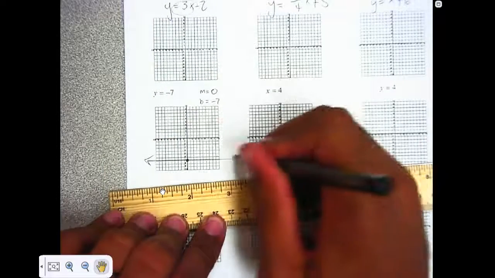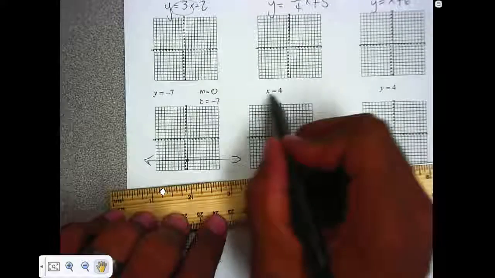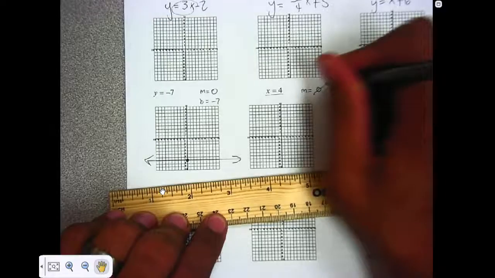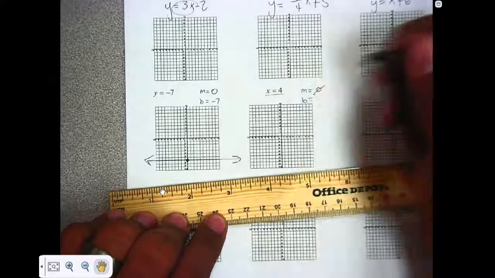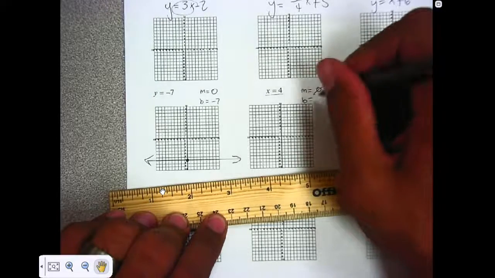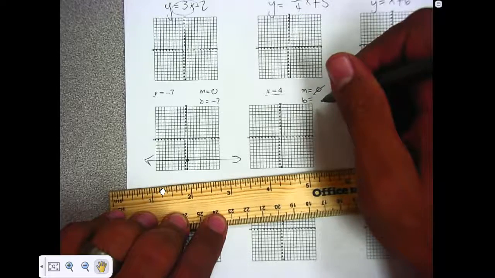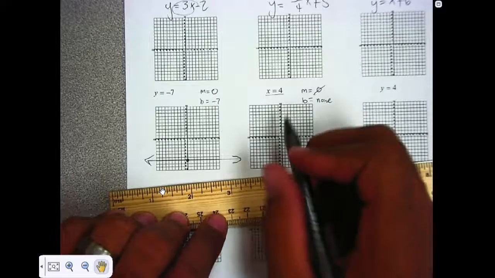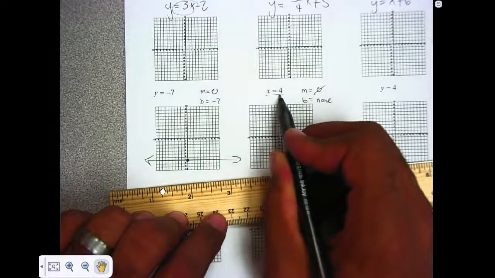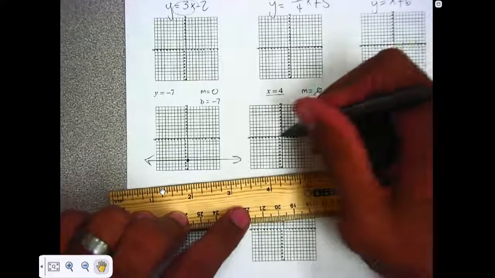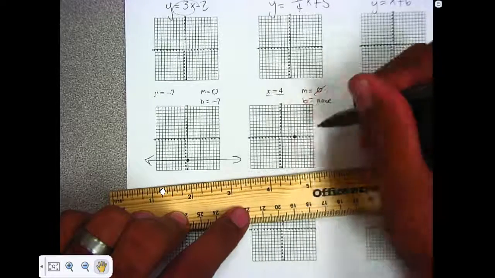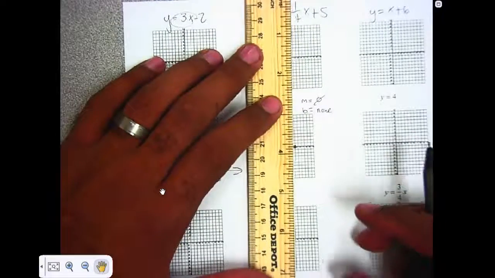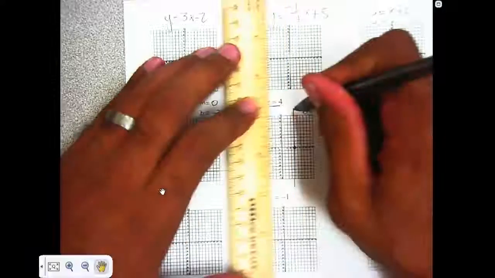And that's it. Now if it's x equals a number, this is where the slope is not 0, but it's undefined. And this, again, the y-intercept here, there is no y-intercept. Okay, so there's none. Okay, because when it's x equals, it's a vertical line. It goes up and down. So here I go to 4 on the x-axis, because x equals 4. And then it's a line that goes this direction. Okay?